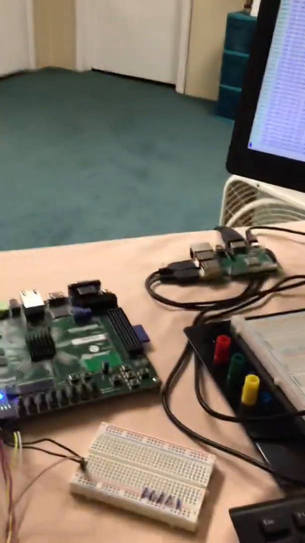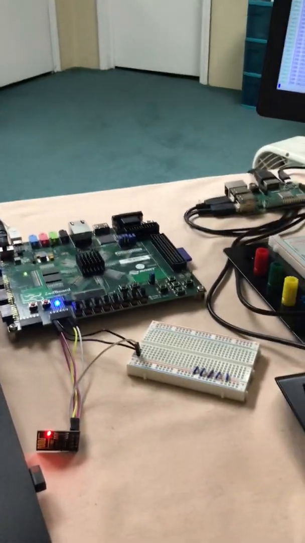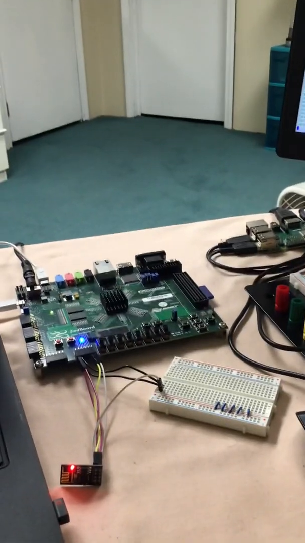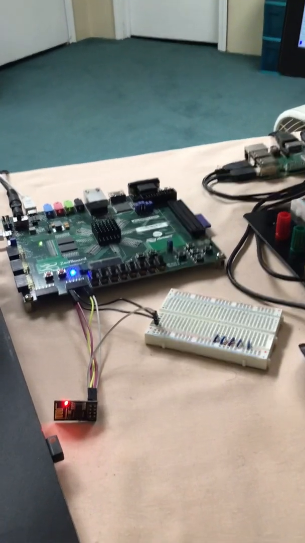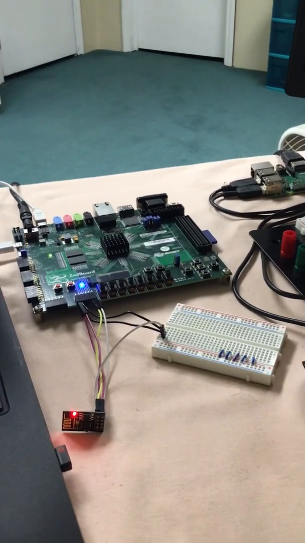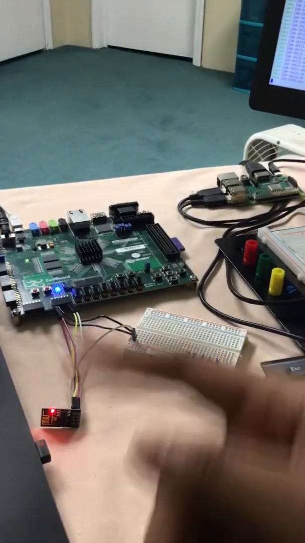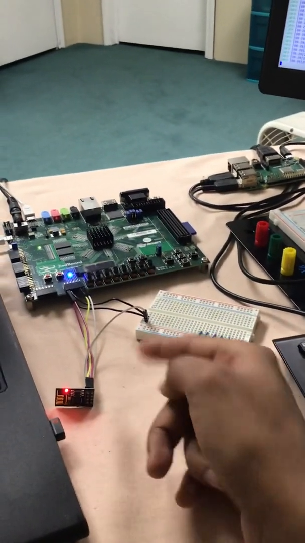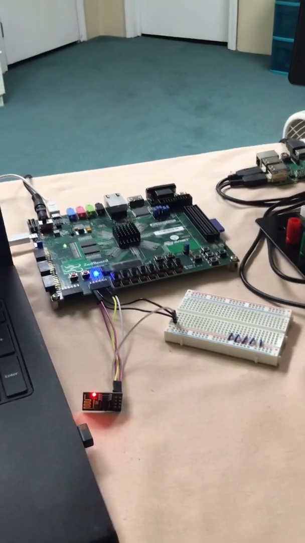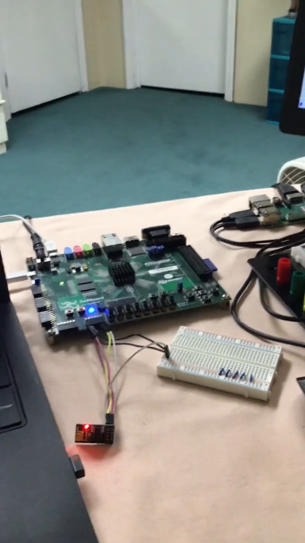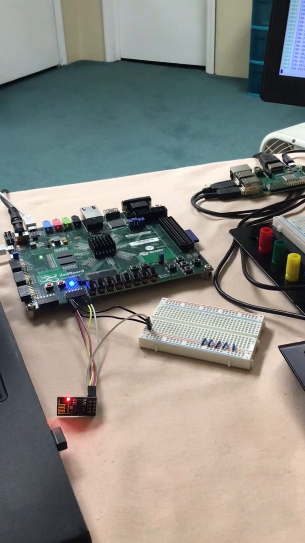The device communicates with the gateway using a Wi-Fi module, an ESP8266-01 device we use for that. This is a Wi-Fi module, and the Raspberry Pi also has Wi-Fi. This device is connected to the Z-board via the PMOD connector, and communicates with the processing system, the SoC, using UART communication, universal asynchronous receiver transmitter.